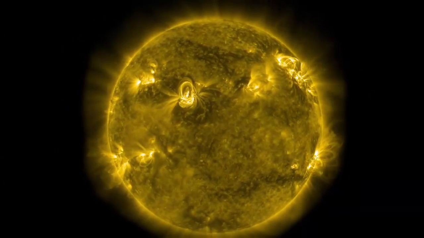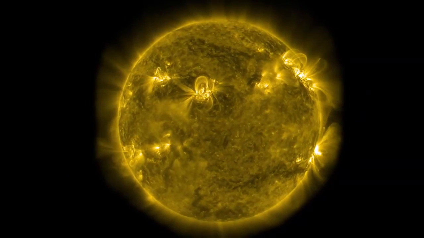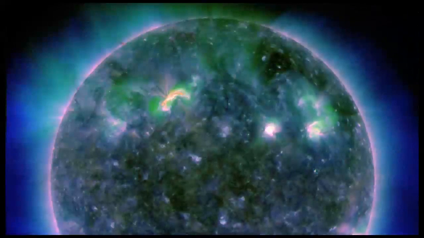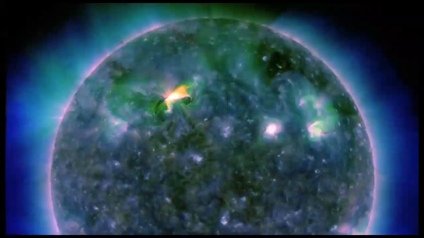That extra energy helps explain how the sun's atmosphere, or corona, heats up to some 1,000 times hotter than the sun's surface. These waves were spotted in the second coronal mass ejection, or CME, recorded by the Solar Dynamics Observatory, which began looking at the sun in March 2010.